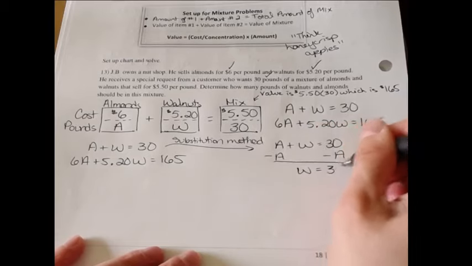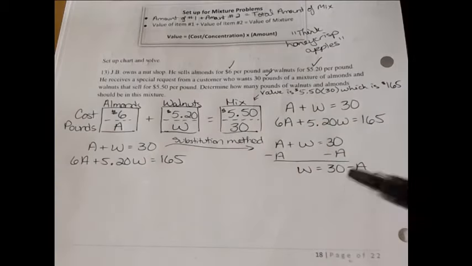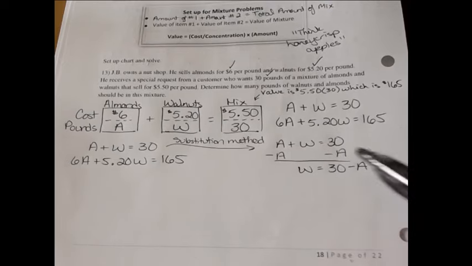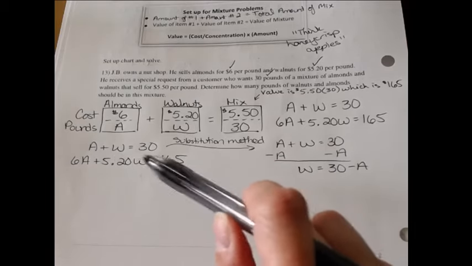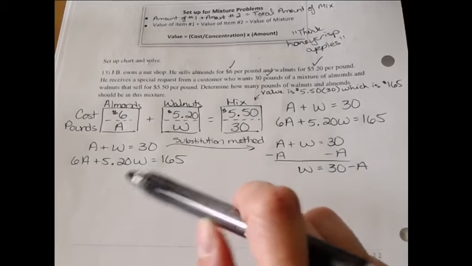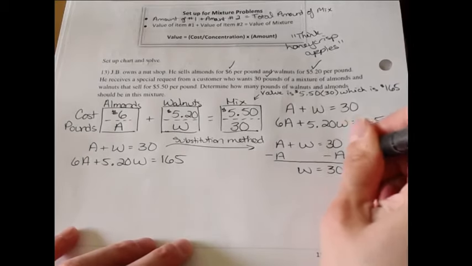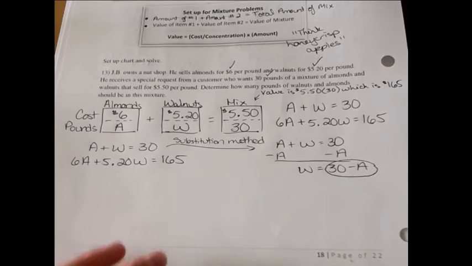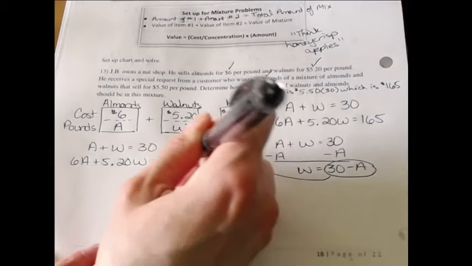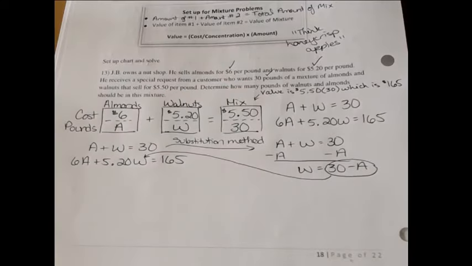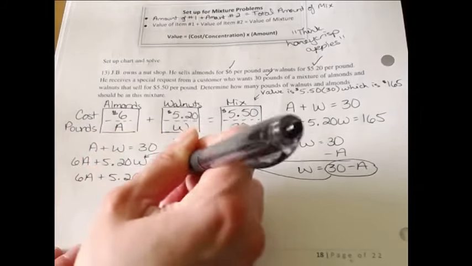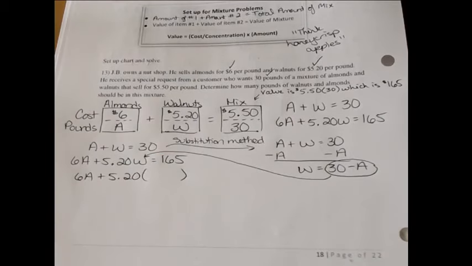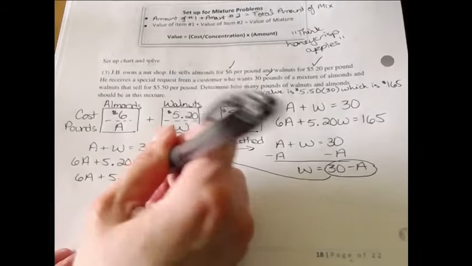So W is now 30 minus A. So now that W is 30 minus A, that means in my second equation, wherever I see W, I will replace it with 30 minus A. Sometimes it's helpful to circle that expression and make a note that this whole thing is going right in place of that W. It's being substituted in. So that gives us 6A plus 5.20, and instead of W, we replace it with what we know W is, and that is 30 minus A.